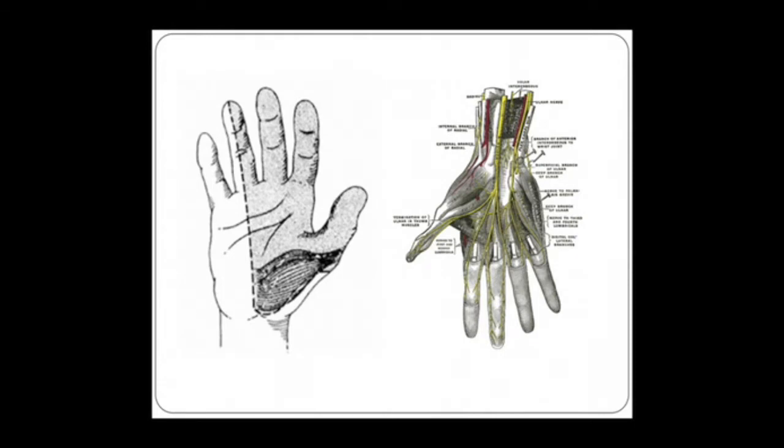Okay? In terms of the motor features, the median nerve, the most important muscles that it provides are those of the thenar eminence. So they get weakness of thumb abduction. Those are the 2 important.